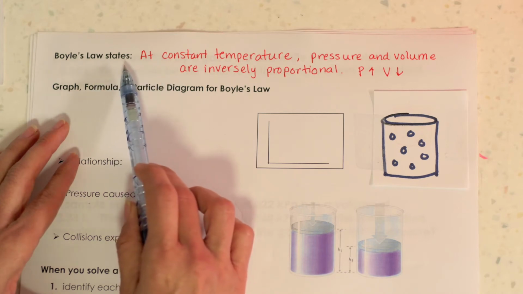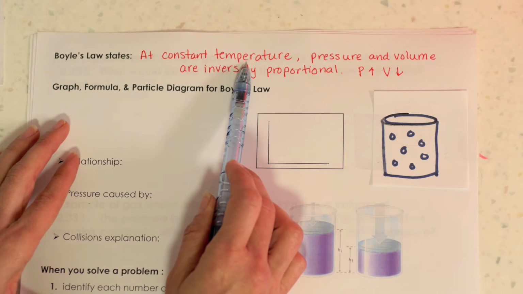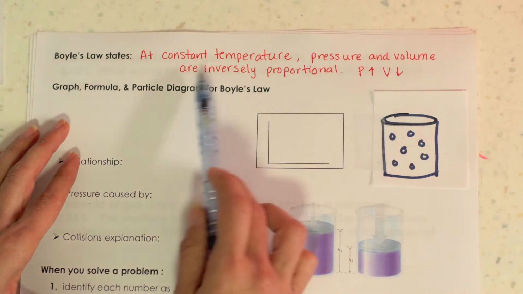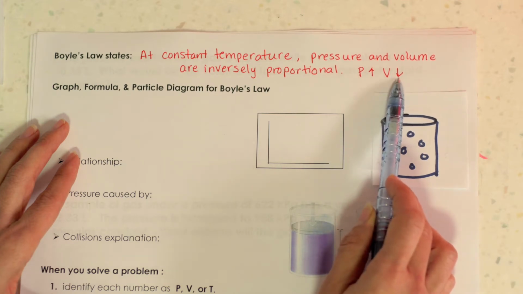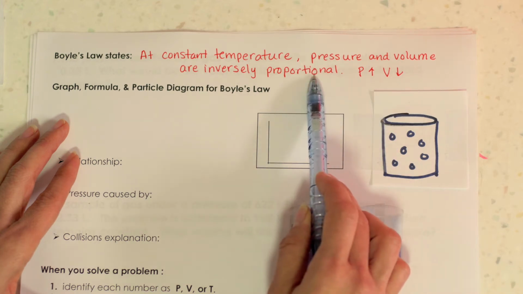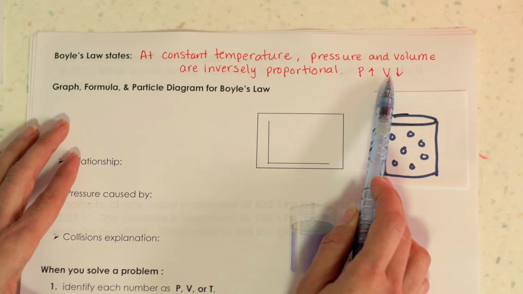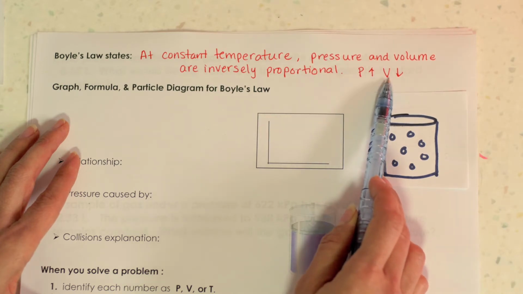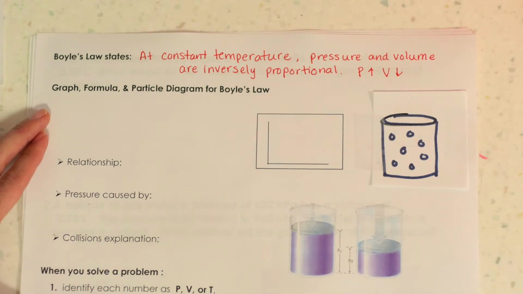The definition of Boyle's law states that at constant temperature, in other words, the temperature is not changing, pressure and volume are inversely proportional. So as I increase the pressure, my volume will decrease. And this is the opposite as well. If I decrease pressure, volume will increase. And it is a proportional relationship. If I double volume, then pressure will be cut in half. If I double pressure, volume will be cut in half. If I triple pressure, volume will be cut by a third. So it is a proportional inverse relationship.